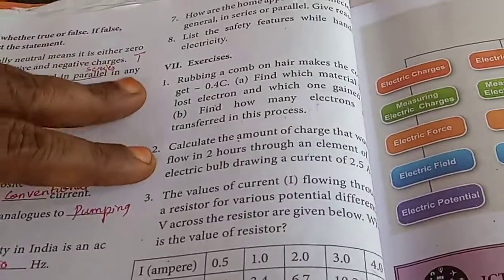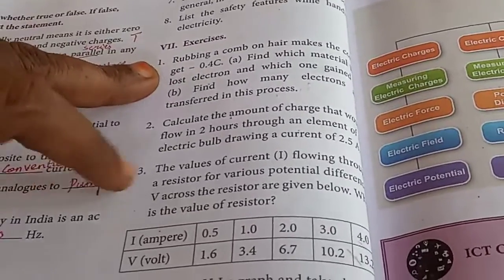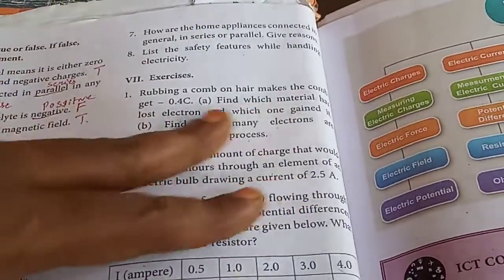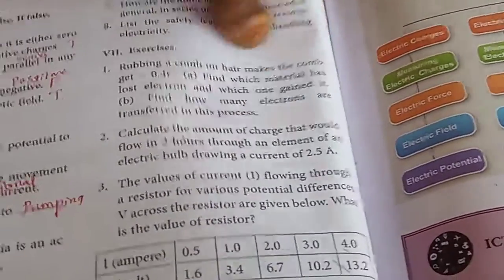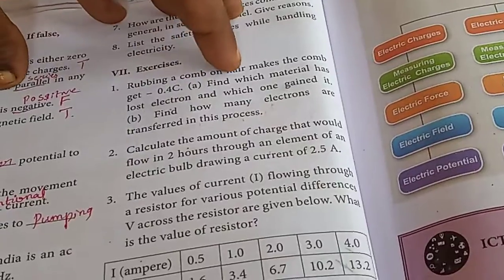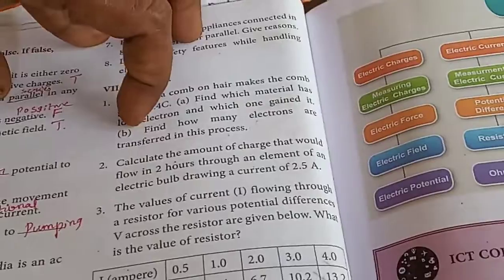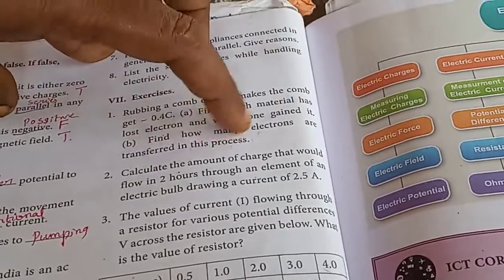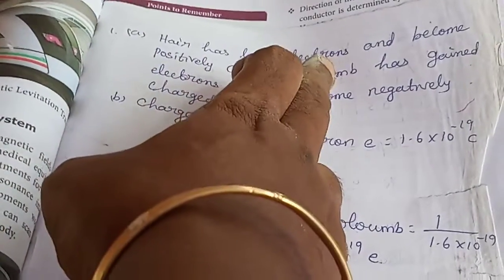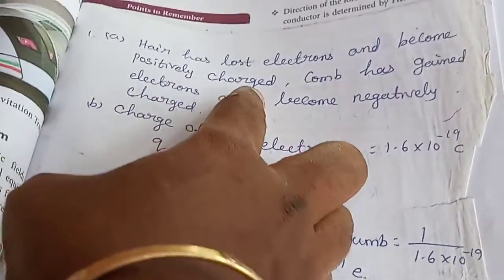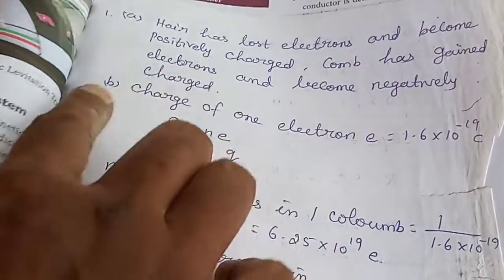Next one, chapter 4, Roman letter 7, problem number 1. Rubbing a comb on hair makes the comb get a charge of minus 0.4 microcoulomb. A. Find which material has lost electrons and which one gained. B. Find how many electrons are transferred in this process. The first answer: hair has lost electrons and become positively charged. Comb has gained electrons and become negatively charged.